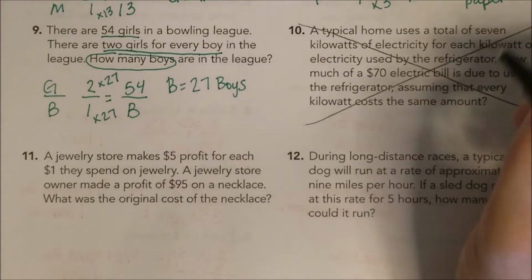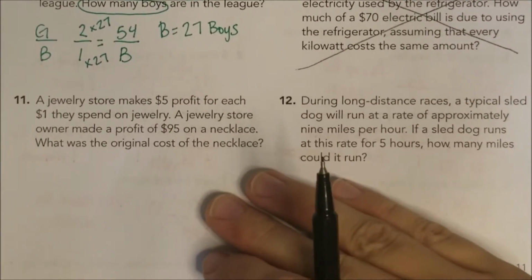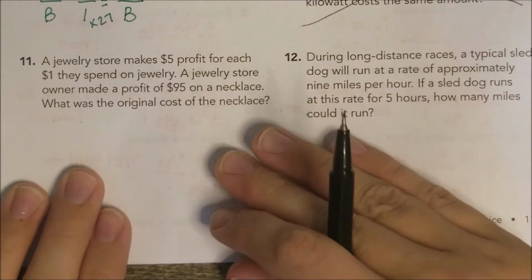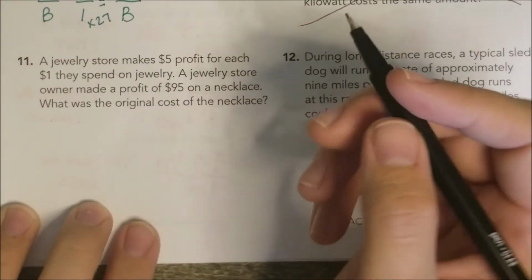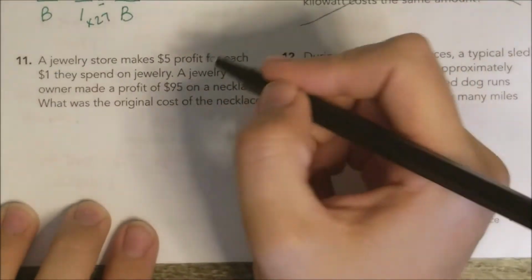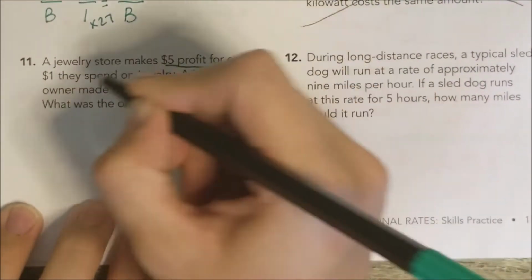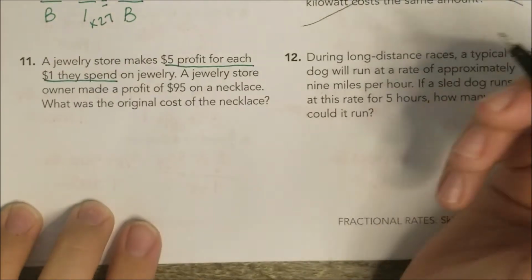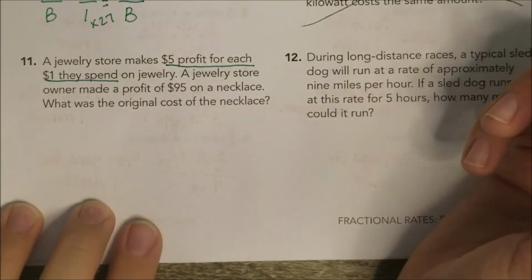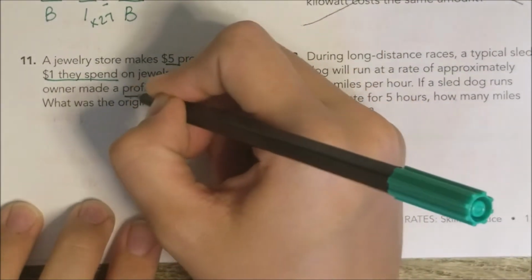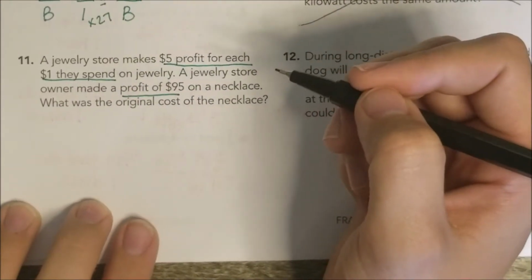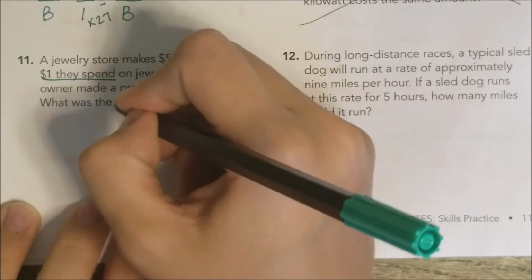We're skipping 10, going straight to 11. A jewelry store makes $5 profit for each $1 they spend. A jewelry store owner made a profit of $95 on a necklace. What was the original cost?